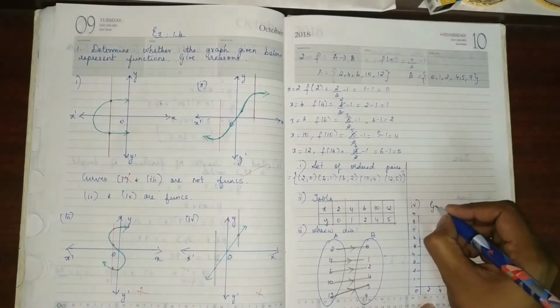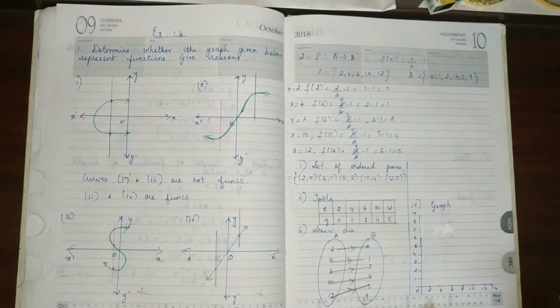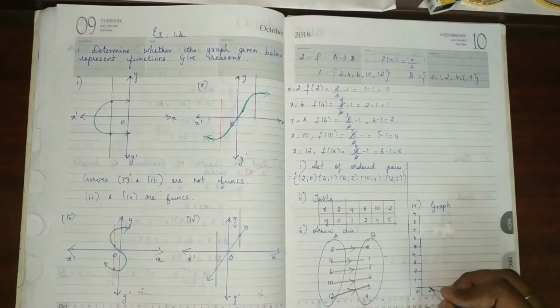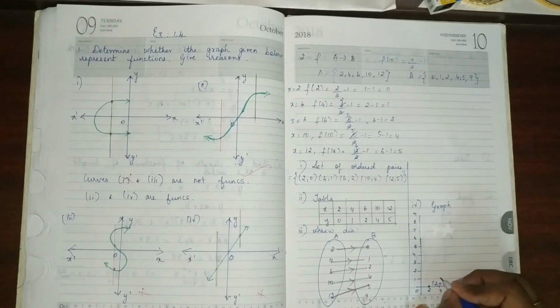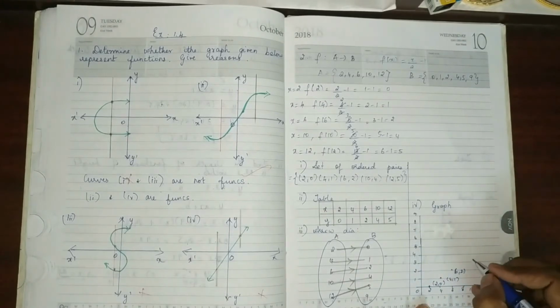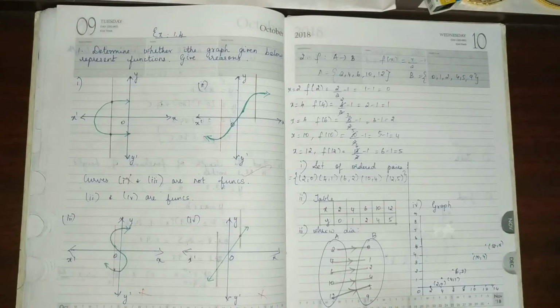For the graph, roughly take your x-axis and y-axis. Here on the x-axis I am taking 2 units and on the y-axis I have taken 1 unit. Just map them by looking into the table. So first is (2, 0), where we will mark on 2. Then (4, 1), (6, 2), then you have (10, 4), then you have (12, 5).